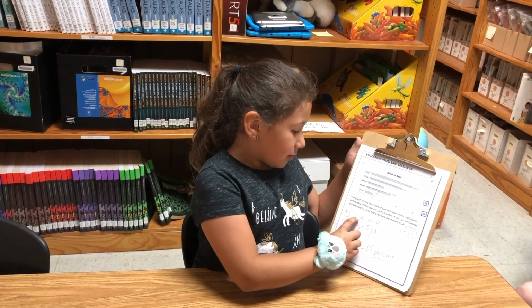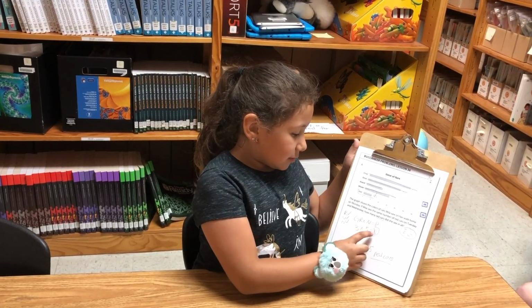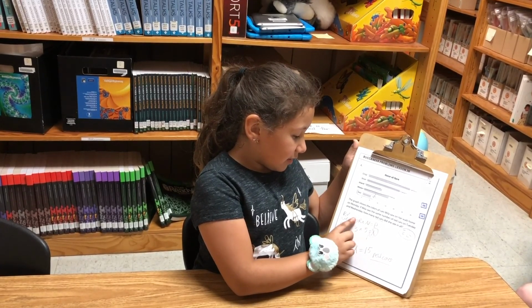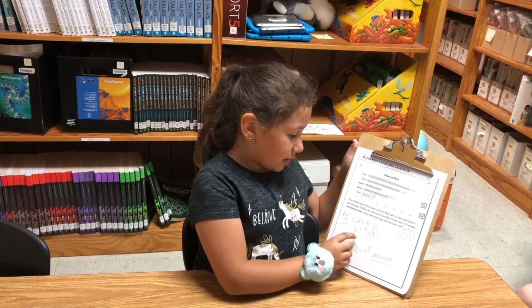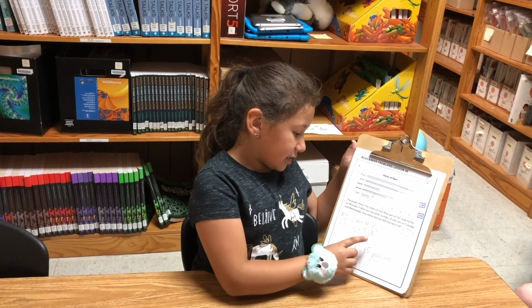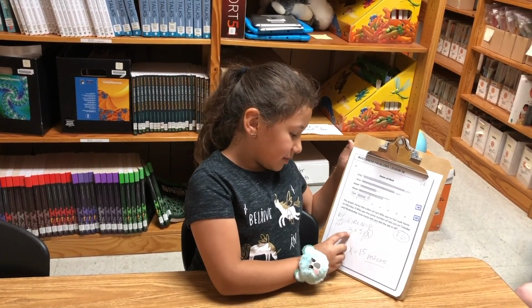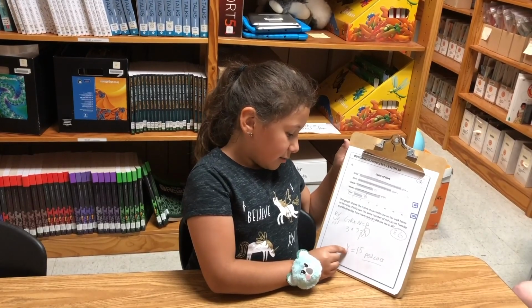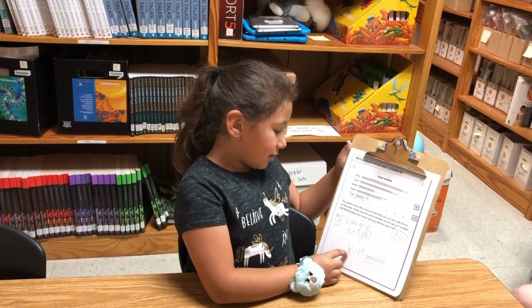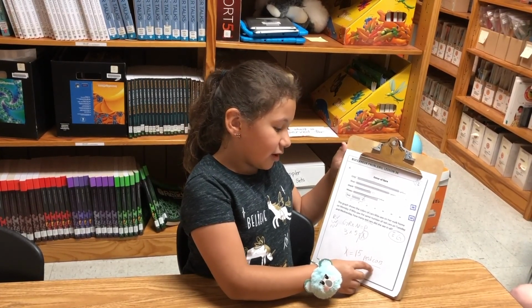So I wrote GR times N is the same as P. And P was X, N was 5, and the groups was 3. So I knew that. So then I isolated X, and X was happy, so I didn't need to do anything. So 5 times 3 would be 15, which I knew from mental math. So I did X is the same as 15 red cars.